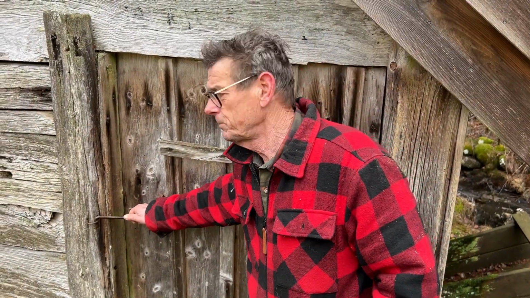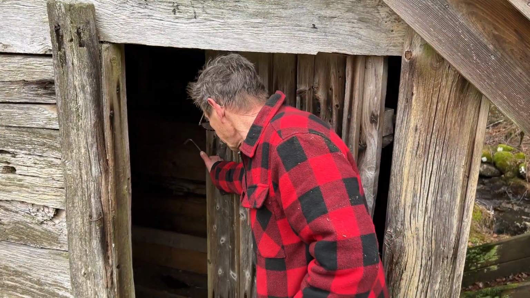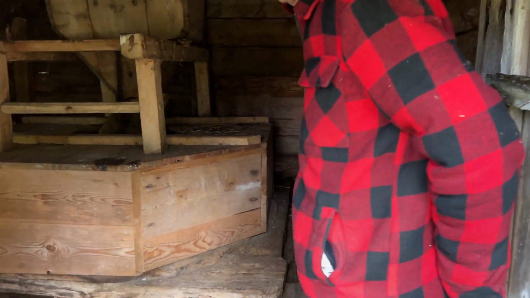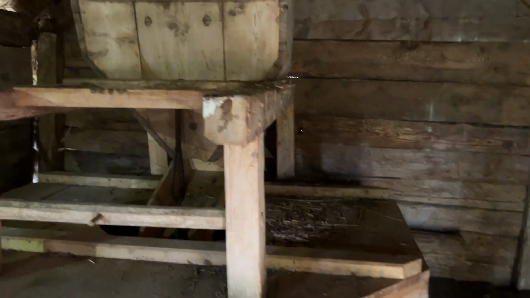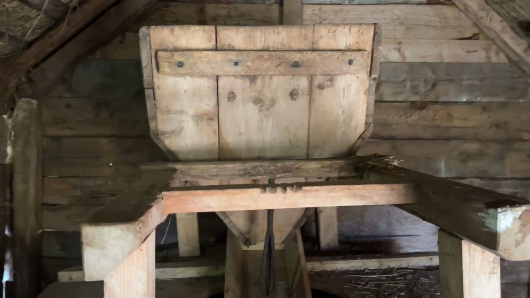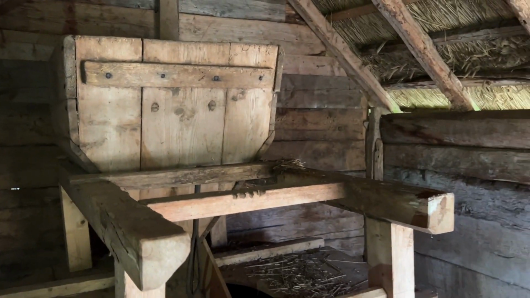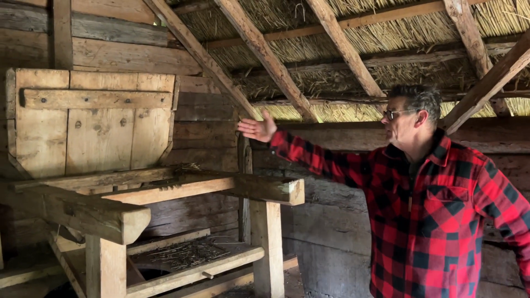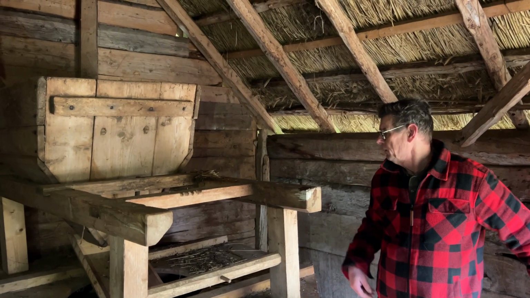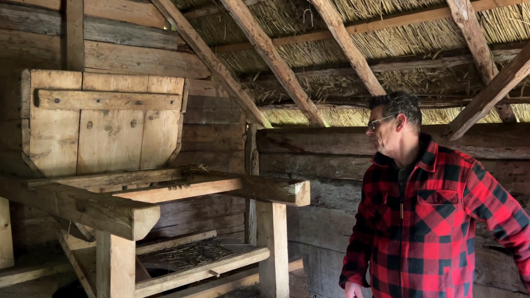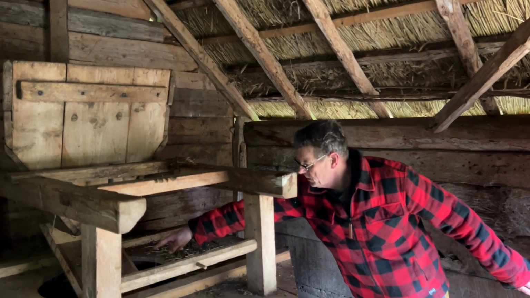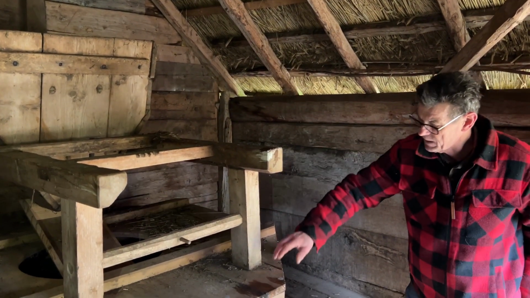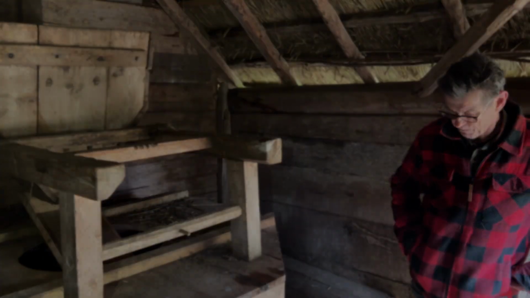Okay, let's have a look how it looks like inside. Yeah, there's not so much to say. There is the keeper for the crops, which falls out into the millstones inside this box.